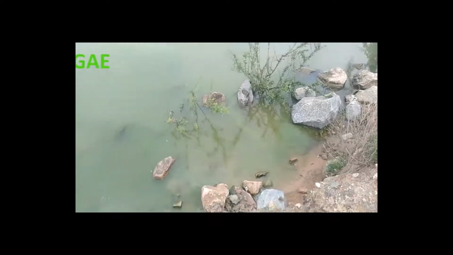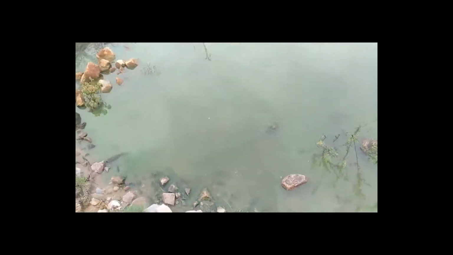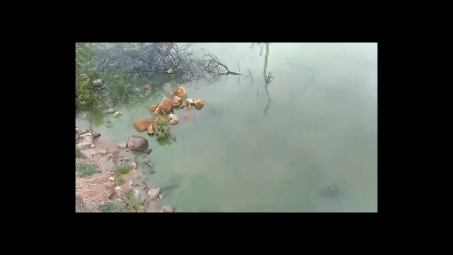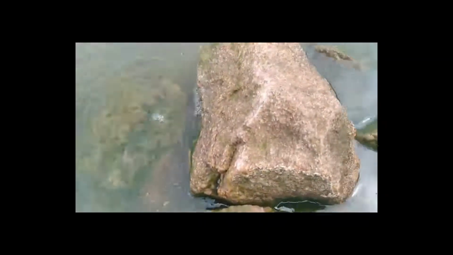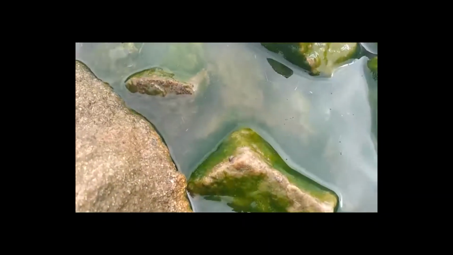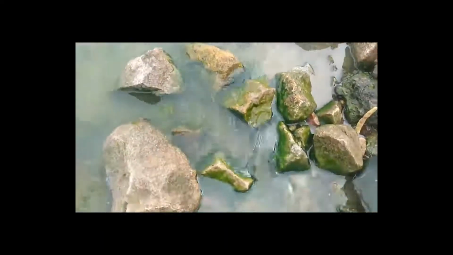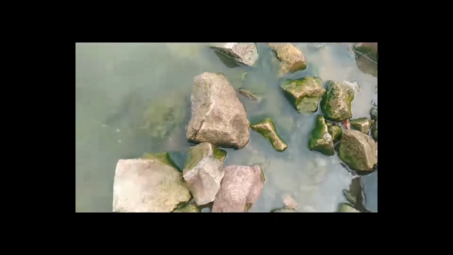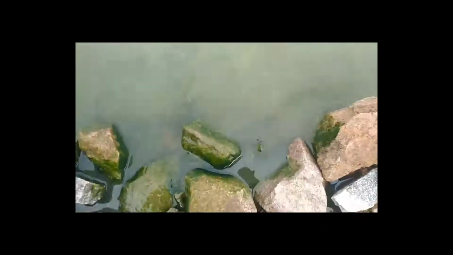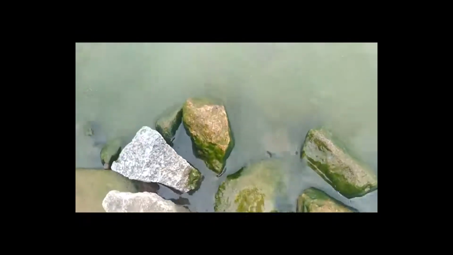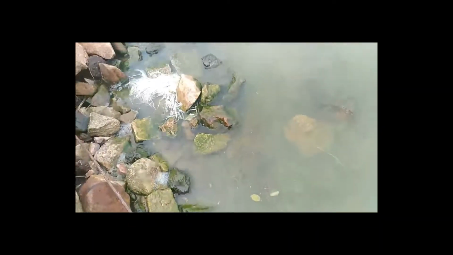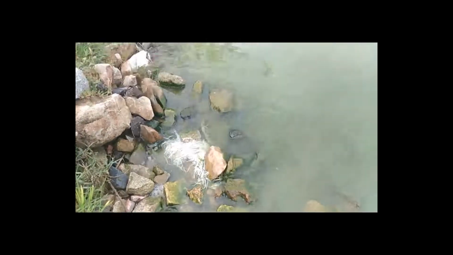In Kannada we call it paachi. Since the algae is growing abundantly, the water appears green. And you can find this green algae present on the stones. So these are the green algae. The stones are turned green because of the green algae. So this is how it attaches to the stone.